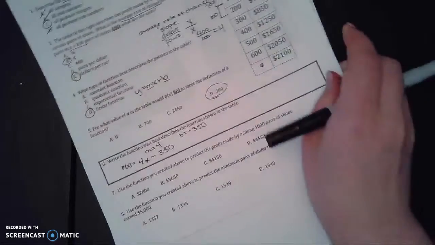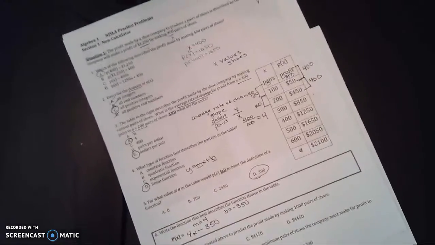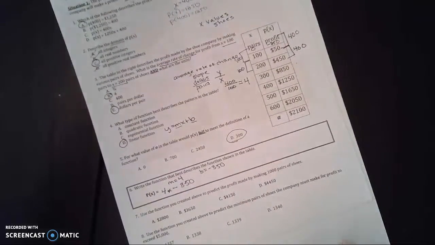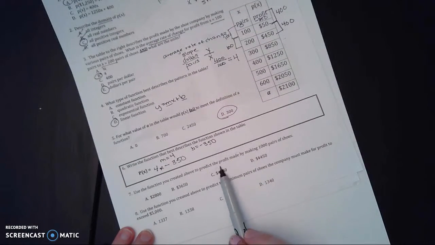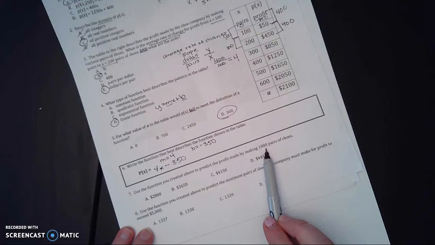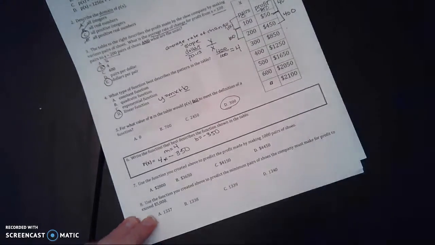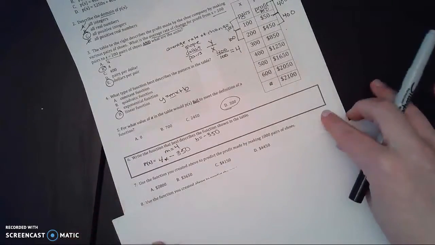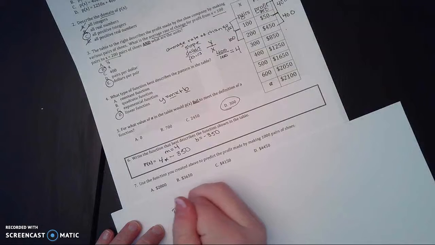And it says, I'm going to add some space. It says use the function you created above to predict the profit made by making 1,000 pairs of shoes. So I know that this is my function.